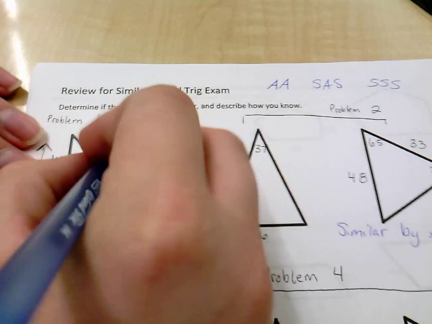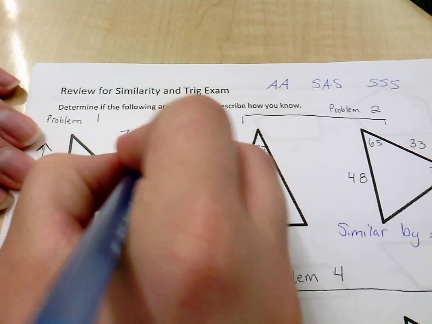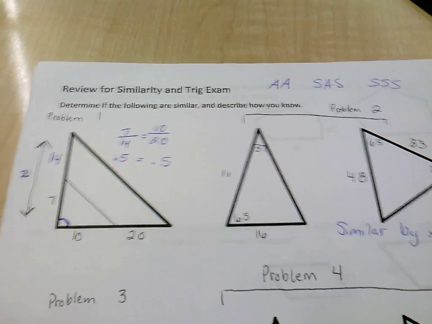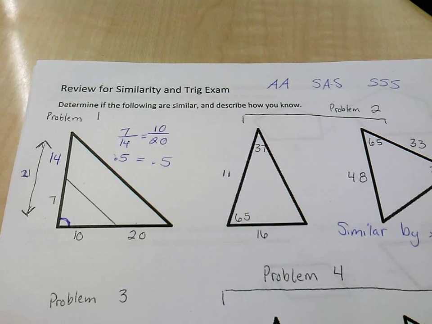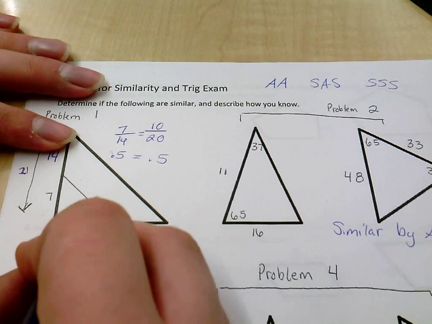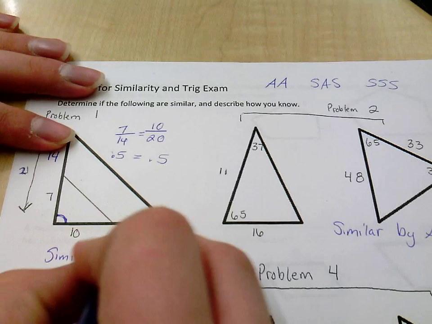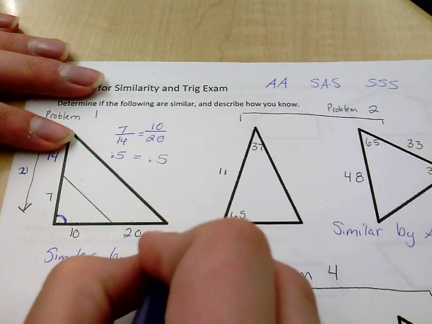So this would be 0.5. This would be 0.5. Well, 0.5 does equal 0.5, so we know for a fact that the sides are in proportion to each other. So we know that this is similar by side, angle, side.